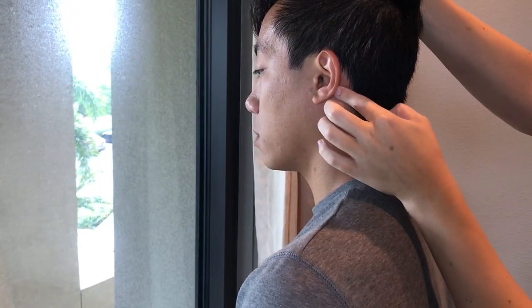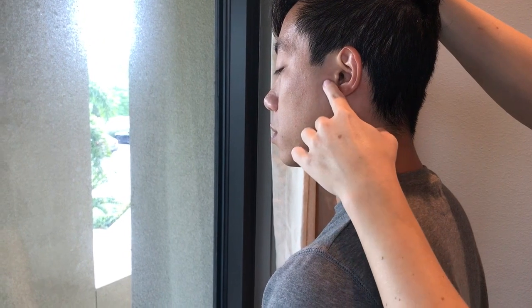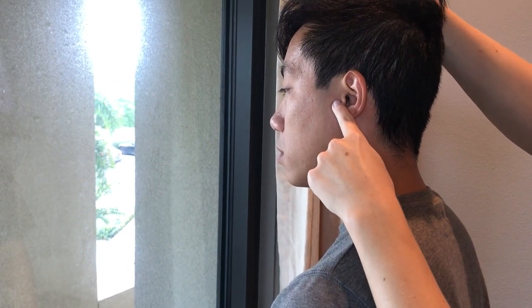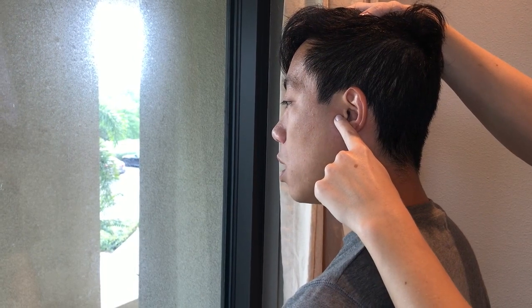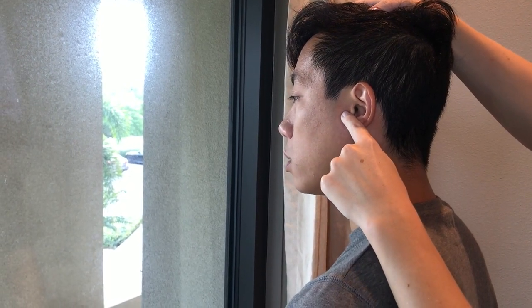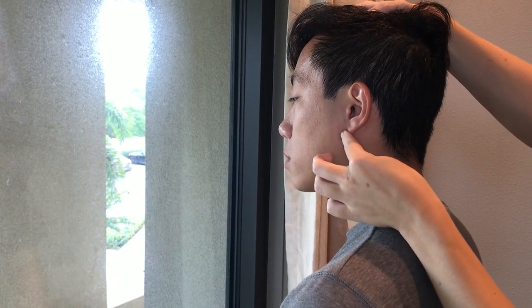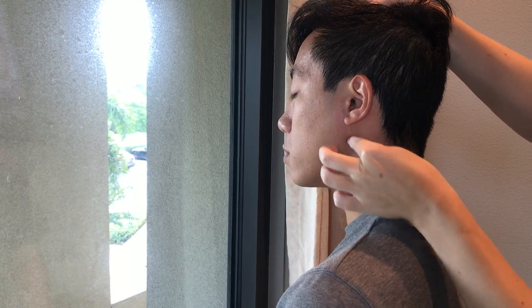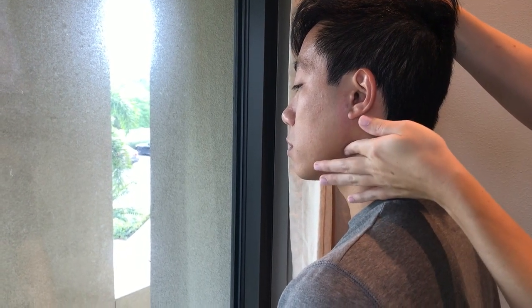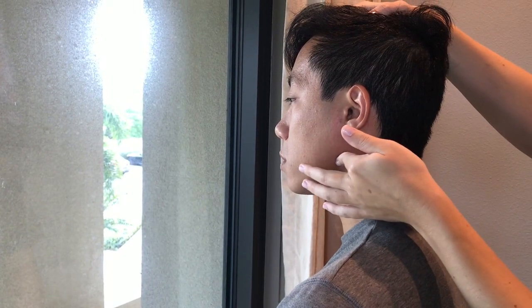mastoid process. And then I'm going to follow back along in front of the ear. Right here in front, if you could just open and close your jaw for me. Perfect. That's going to be known as the condyle of your mandible. And then as I follow along your mandible bone, this vertical part right here is known as the ramus. And then as I work my way down, this sharp angle here is the angle of your mandible.